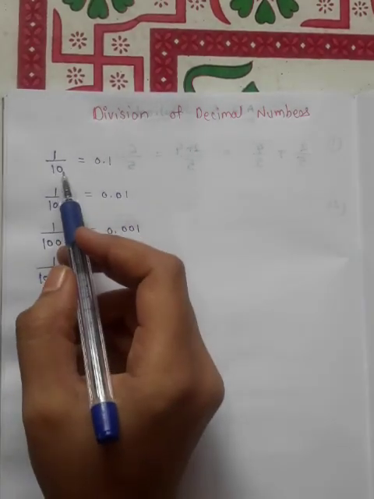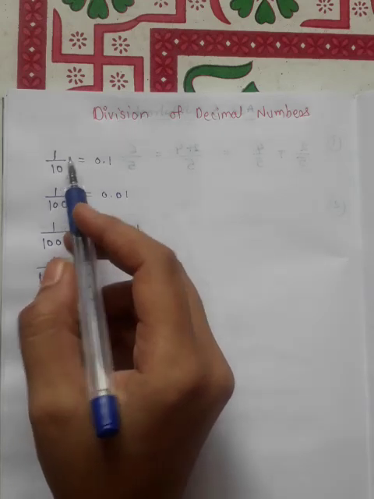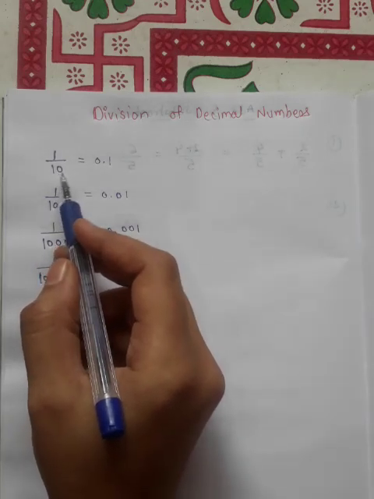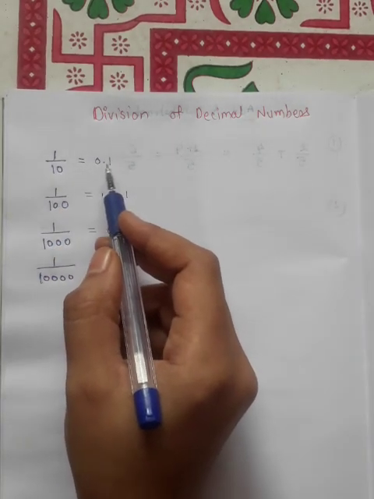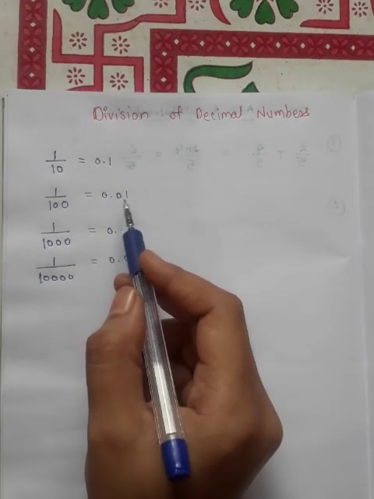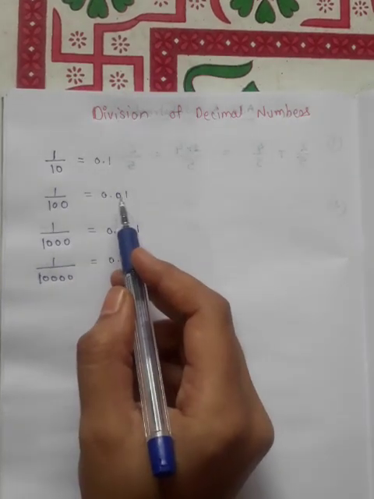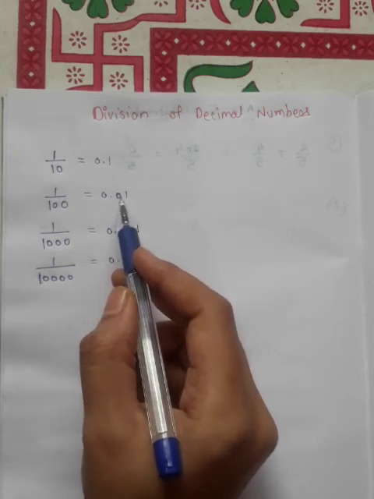Means what? Whenever there are zeros, so see, if there is 1 zero, then we put the decimal point before one digit. If there are 2 zeros, we put the decimal point before two digits, 1 and 2. If there is no digit, then we write 0.